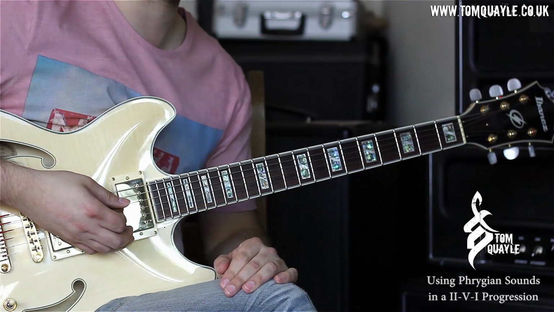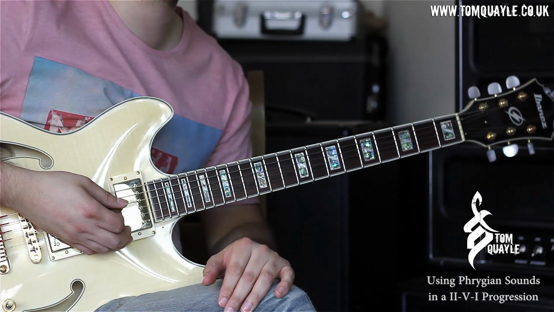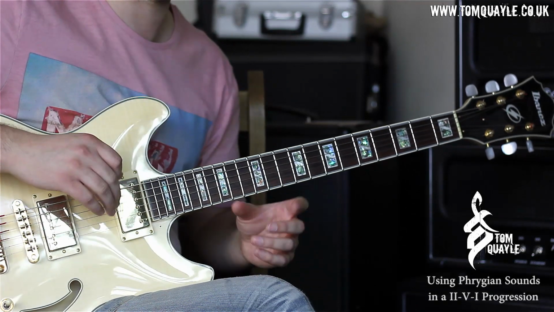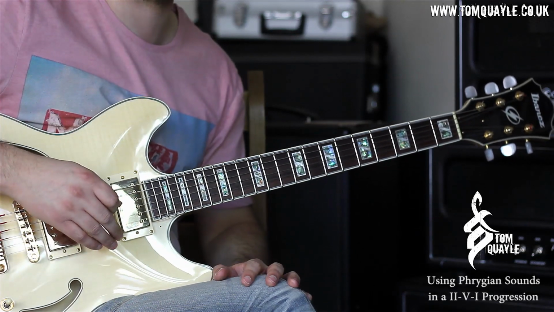Okay, so there you have it. Try this with lots of different 2-5-1s. Change the key, so you could do this in any key. Basically just change the 5 chord to be this Phrygian chord, this 7 sus4 flat 9.